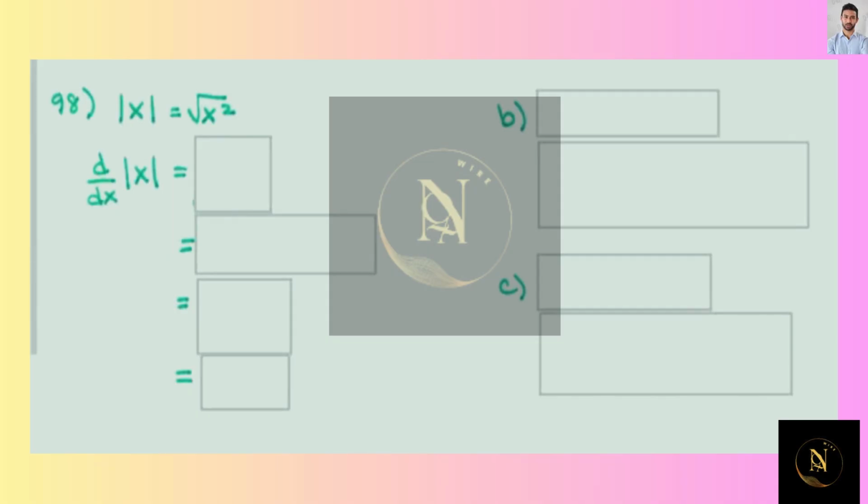In this problem, we have the statement that the absolute value of x is equal to the square root of x squared. So let's use that idea to find the derivative of the absolute value of x. That would be equal to the derivative of the square root of x squared. And we can use the chain rule on that.